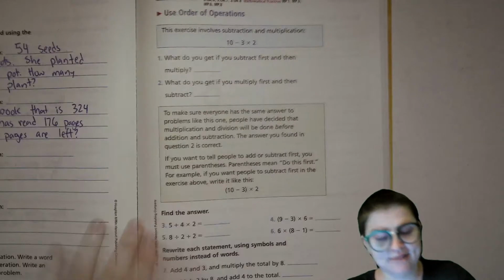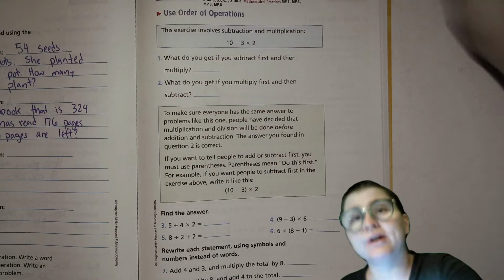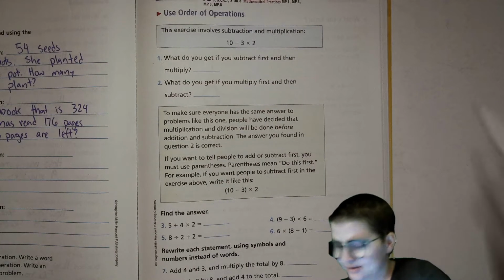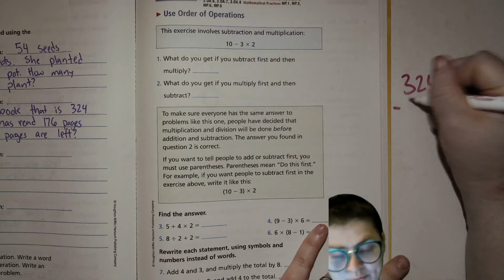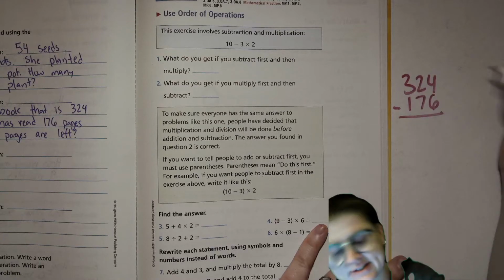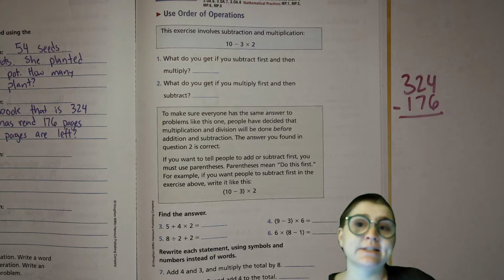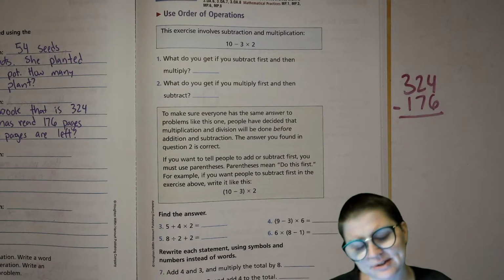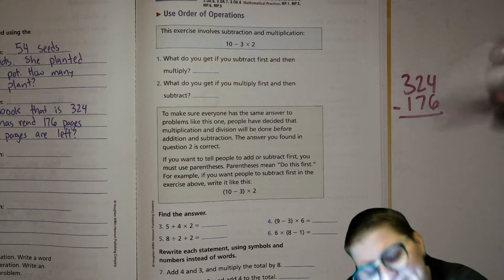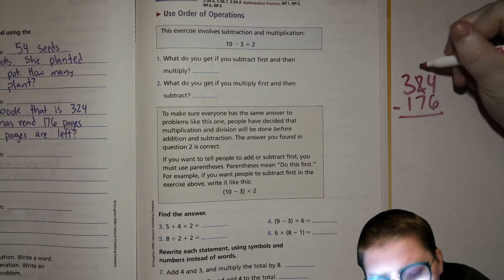Now for this one, I am going to use my whiteboard just so I can have the space to work. So we'll do 324 minus 176. 4 take away 6. Is that going to work? Not really, right? So we got to ungroup. So we're going to go over to our tens place. Leave one of those tens.